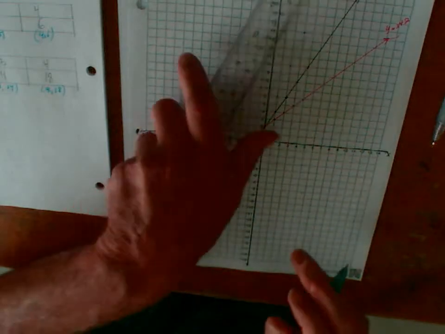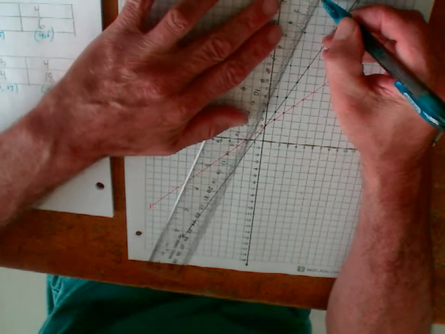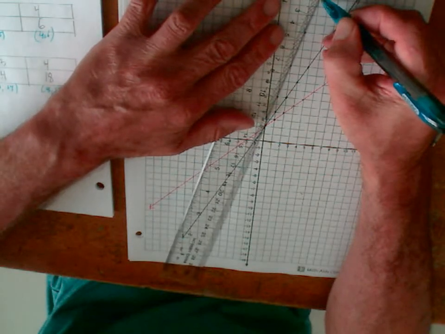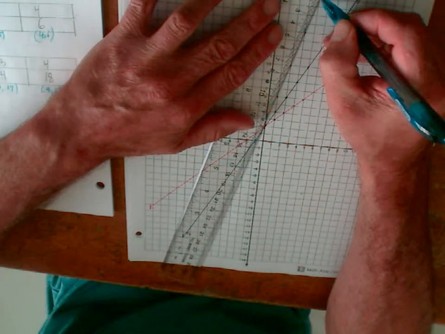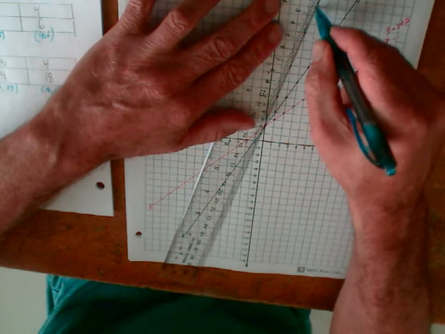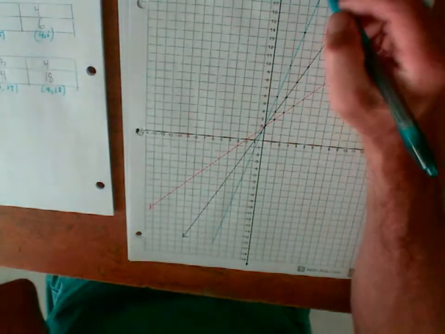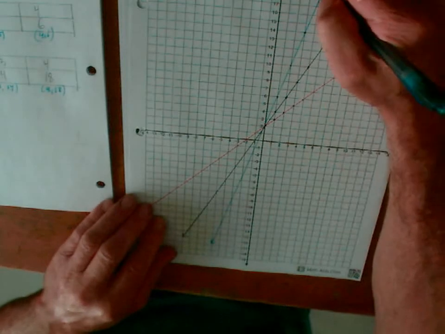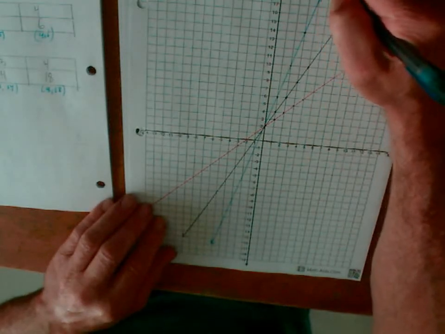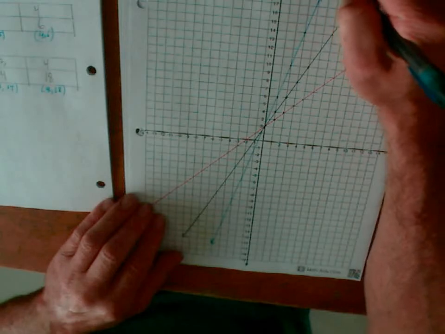Use your ruler, and be very careful of how you graph these. This one is called y equals 4x plus 2.